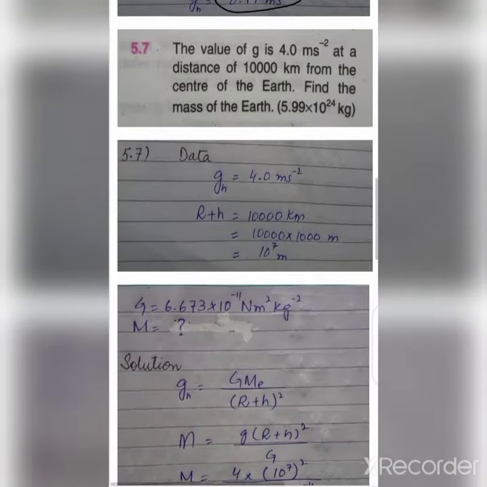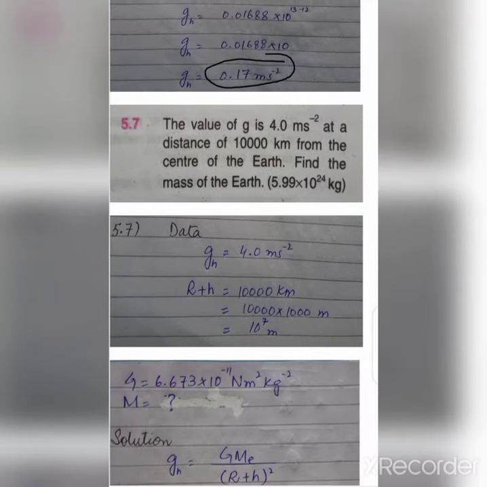In 5.7, the value of g is 4 meter per second square at a distance of 10,000 km from the center of Earth. Now this is a third type of statement. Here the value of g at a height is given at a distance of 10,000 kilometers. Now this is the height, this is the distance from the center of Earth.